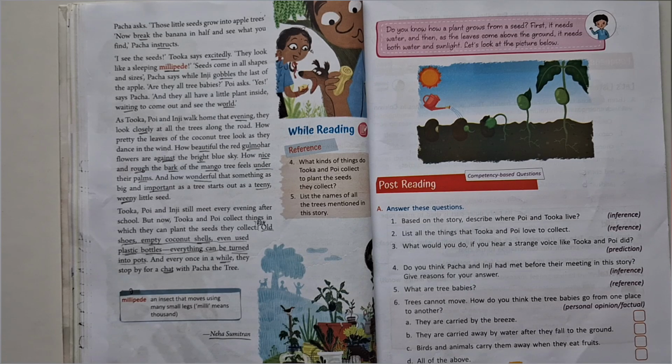"Are they all tree babies?" Poi asks. "Yes," says Pacha. "And they all have a little plant inside waiting to come out and see the world."